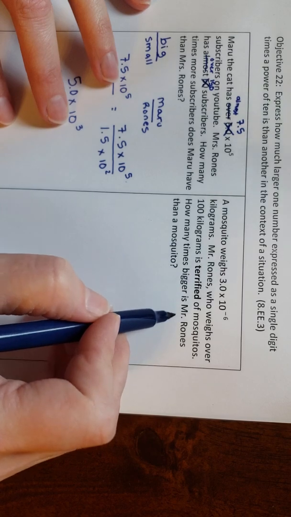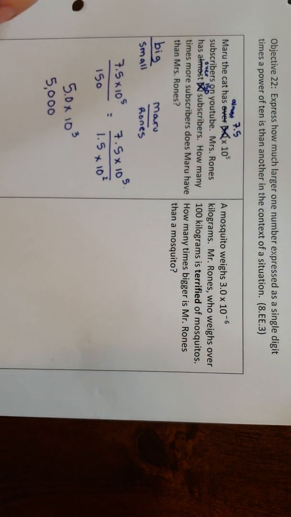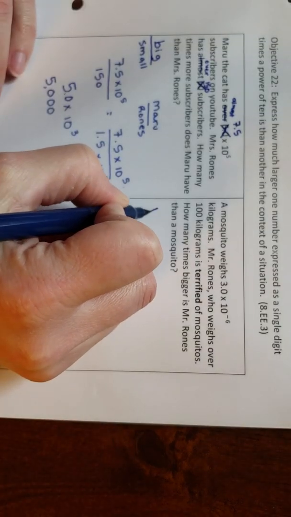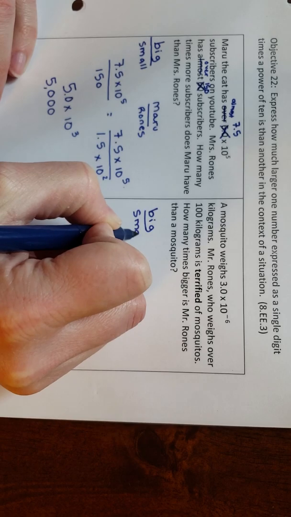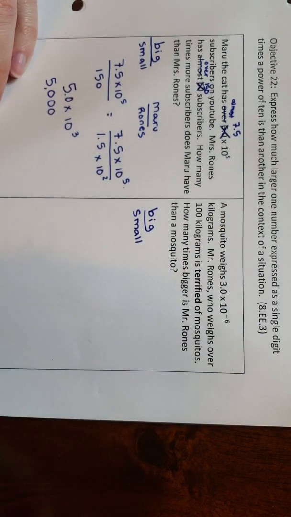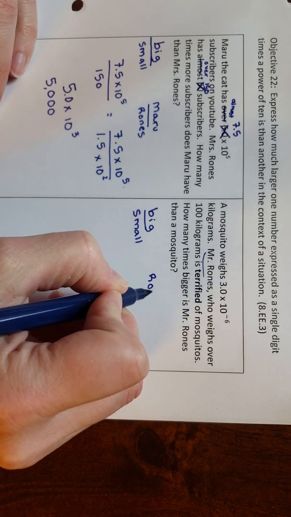Mr. Rones, who weighs over 100 kilograms, hates mosquitoes. How many times bigger is Mr. Rones than a mosquito, the thing that he dislikes so much? So again, we're going to do the big over small. Okay, what's the bigger thing here? Well, of course, a person is much bigger than a mosquito.